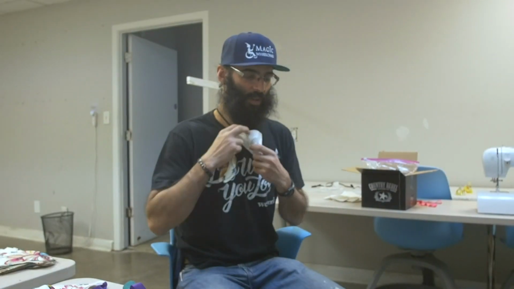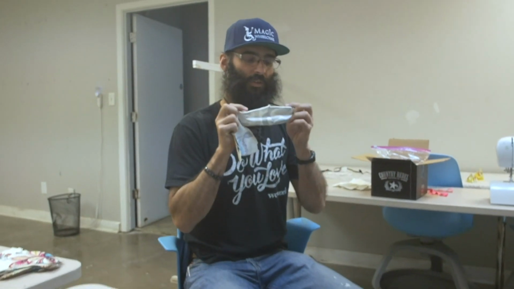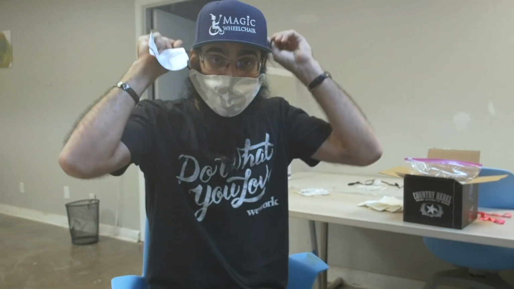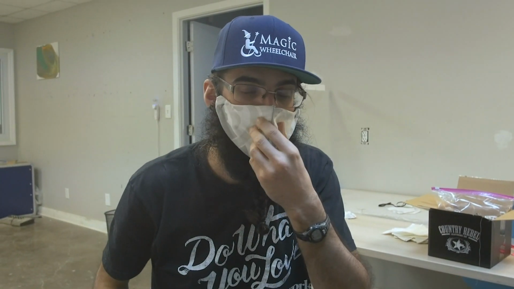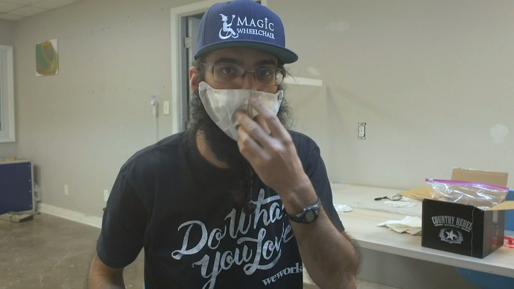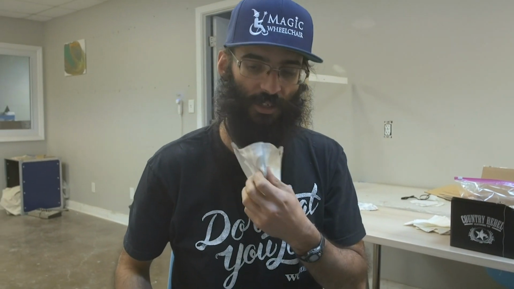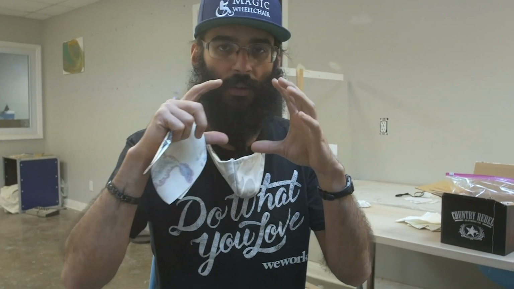Like this mask I'm wearing here, this is actually made, it's called the Foo design. It is made to specifically fit over an R95 rated mask. You can wear it without anything under it, but it fits really nicely over the regular issued medical masks.